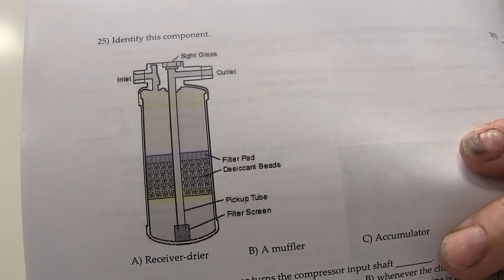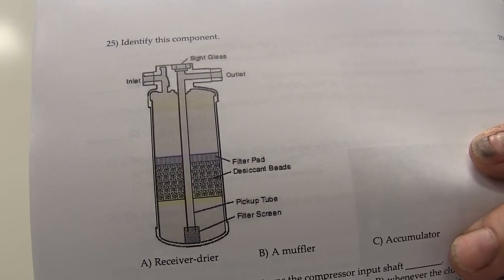Okay, identify the component illustrated in the next picture. What's that? Accumulator. You knew that because you changed one last week, didn't you? All right, keep going. Almost done. Identify this component. What is this component here? Receiver dryer. Good show, Joe.